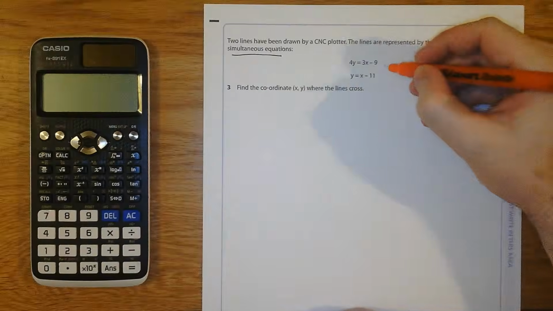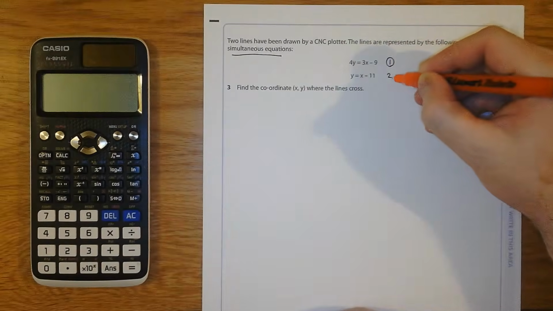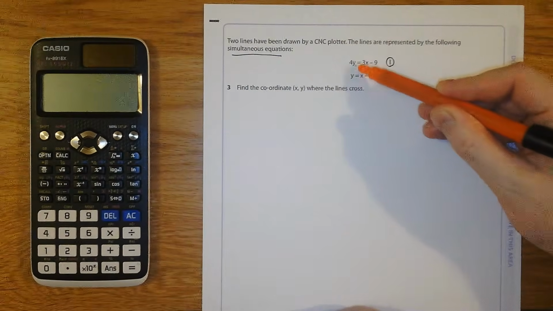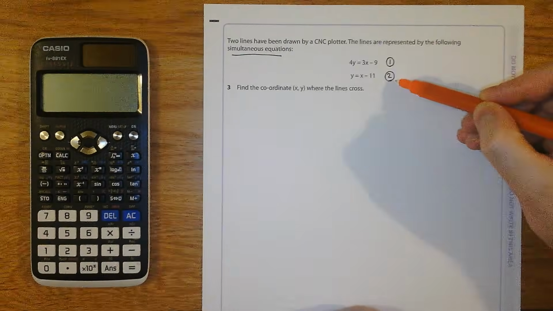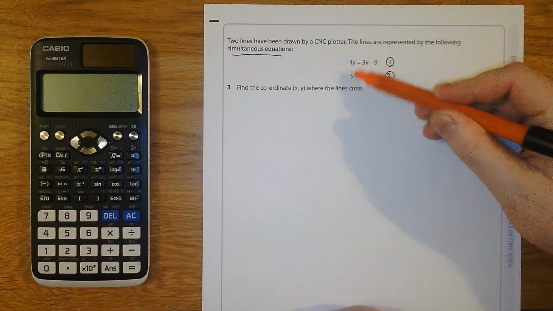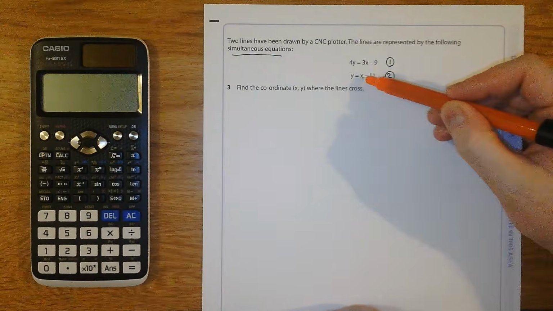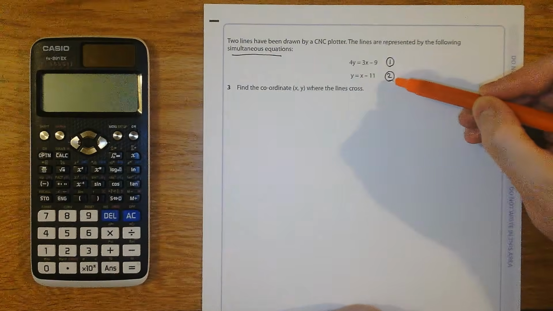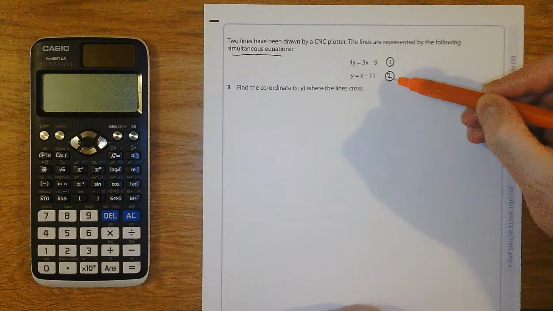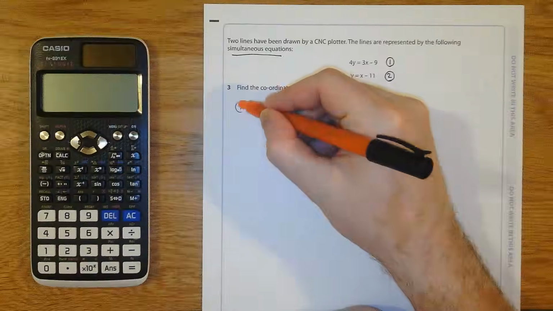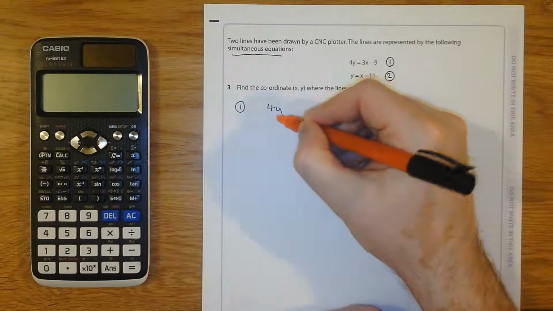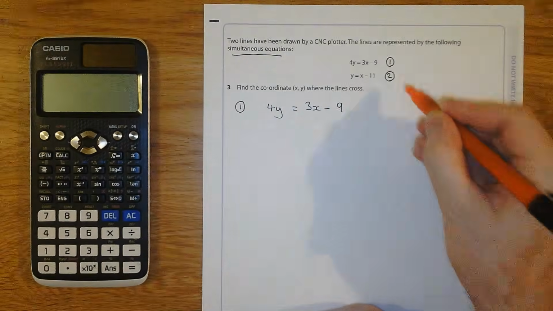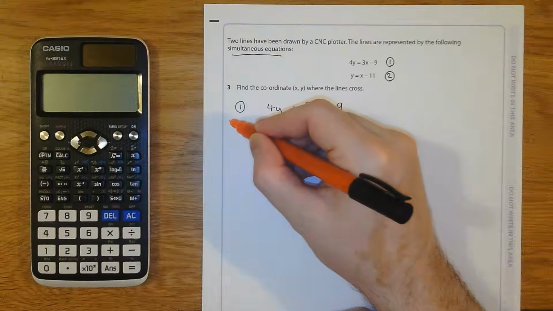So the first thing I'm going to do is label this equation 1 and this equation 2. Looking at the equations, if I want to make the coefficients of y match, I would have to times equation 2 by 4, because 1y times by 4 would give me 4y, and that would match. Alternatively, if I wanted to make the x values have matching coefficients, that's a 3, that's a 1, so I could times equation 2 by 3. That's what I'm going to do. I'm going to take equation 1 as it is, and I'm going to times equation 2 by 3.